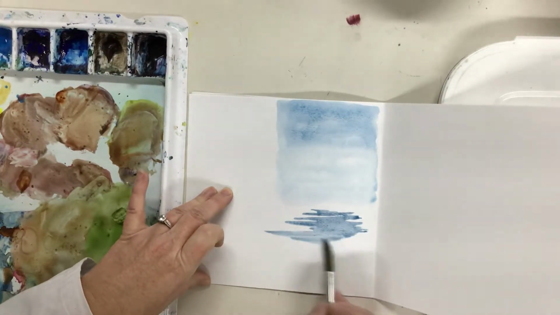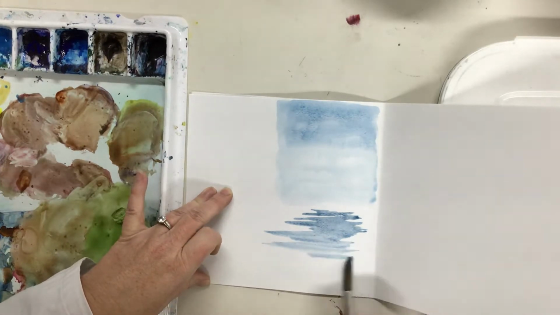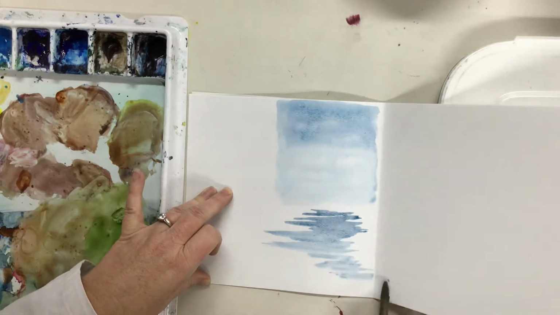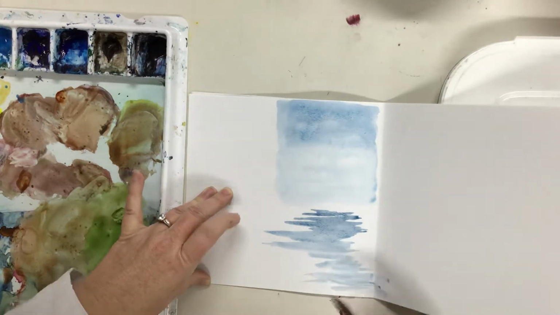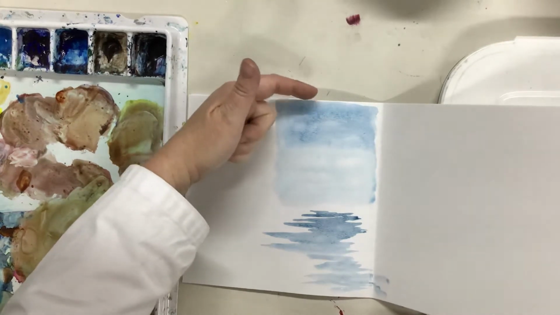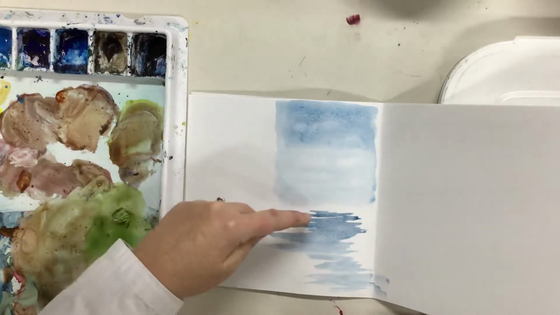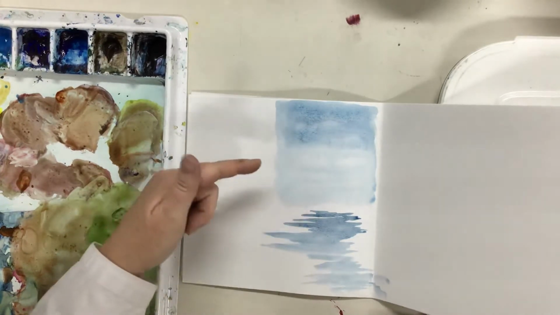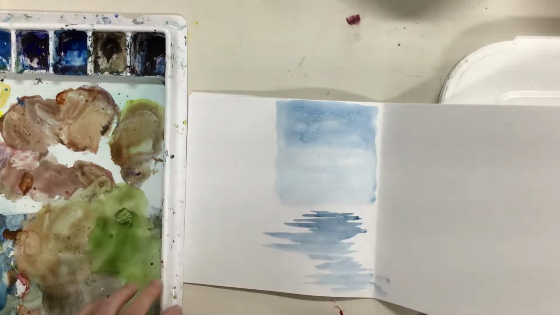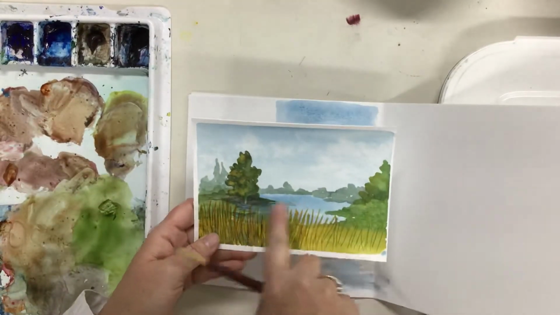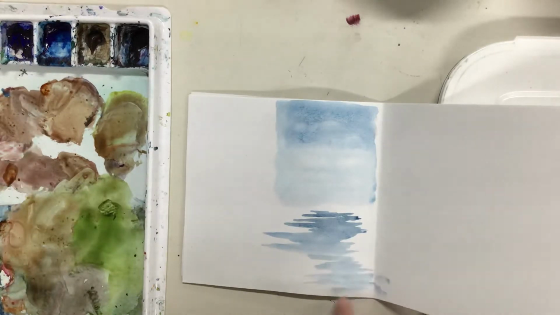If I want to think about it more like a river, I can pull the river or stream effect down towards the front of the paper. So you can see my sky is darker at the top, gets lighter at the bottom. My water is darker and grayer at the top, or the farther away part, and gradually gets lighter at the bottom. So if I want a lake, I would stop. This is going to be more of a stream effect.